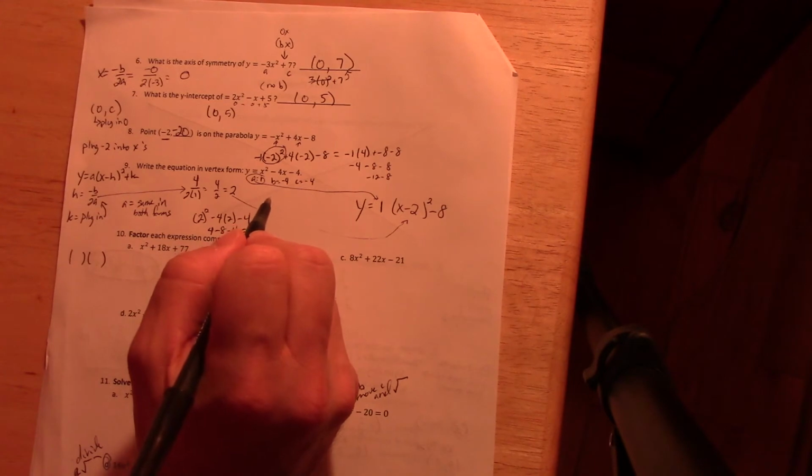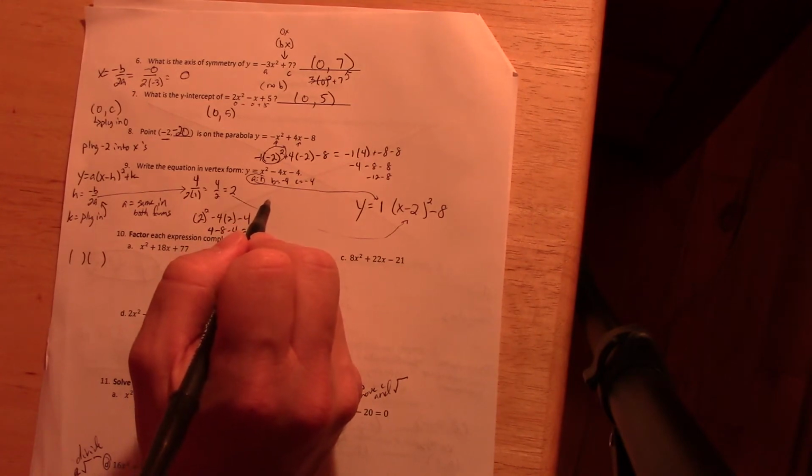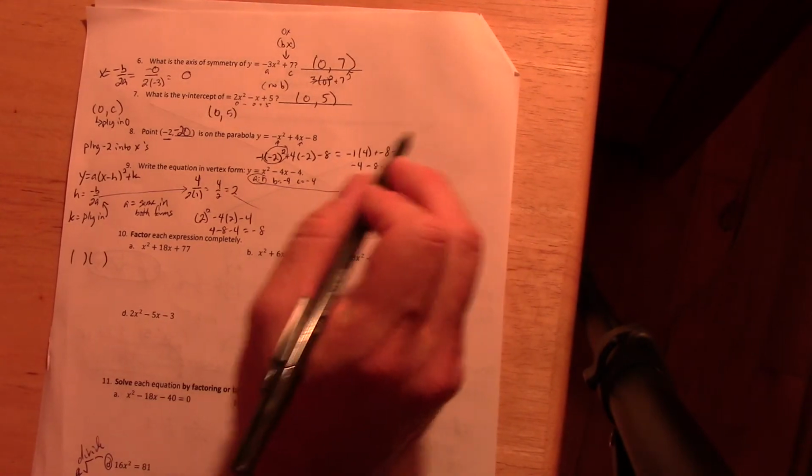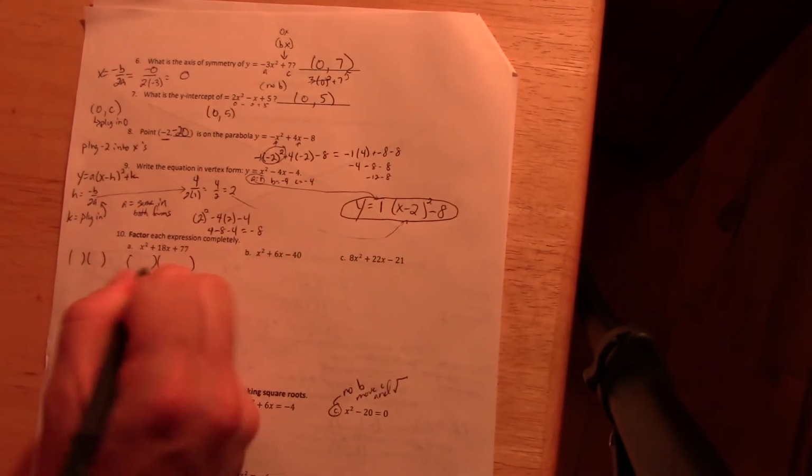I'm trying to think if there's anything else I can do here. Nope, I'll just leave it at that. That's the answer. Okay. To factor these, let's go through it kind of quickly here.